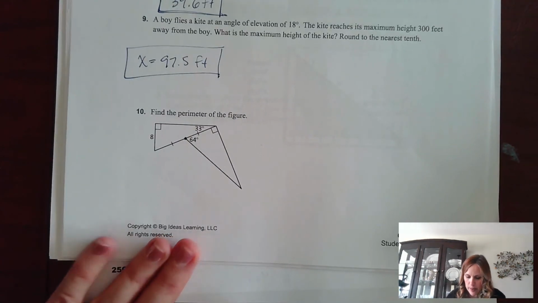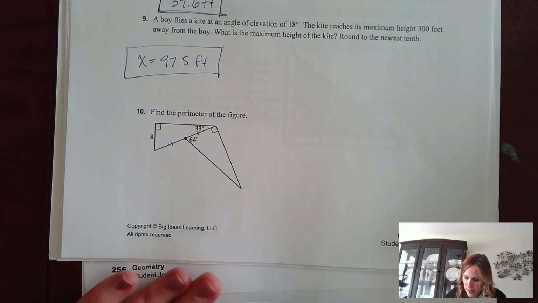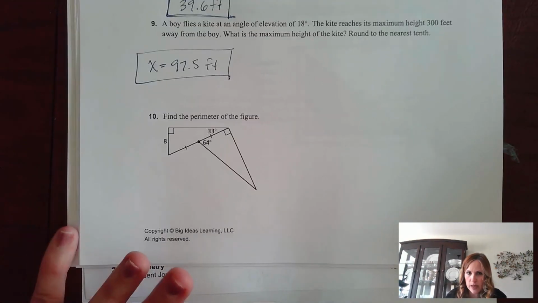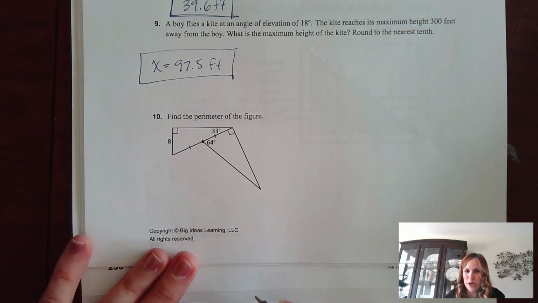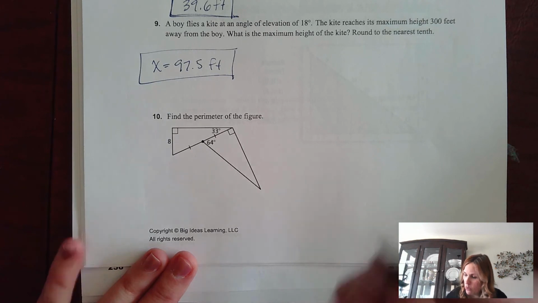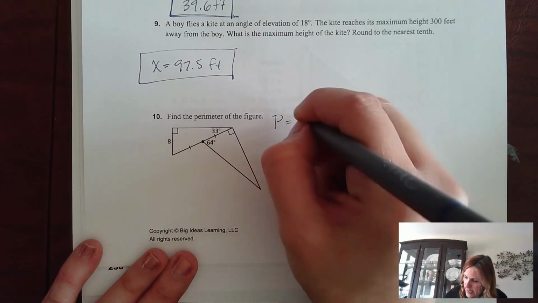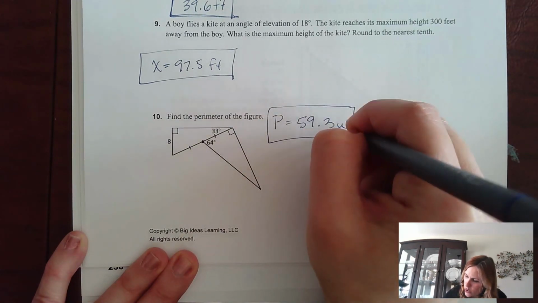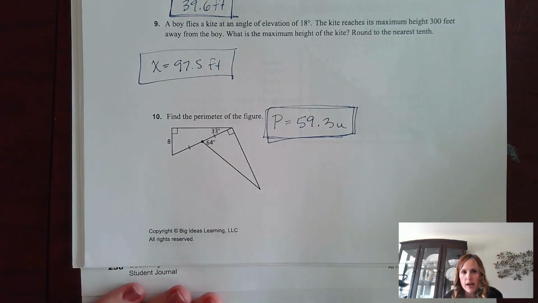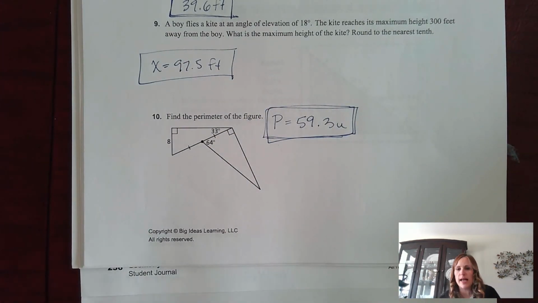And then number 10 was probably the hardest. I did a lot of Pythagorean theorem and a lot of tangent ratios, but even if you didn't get this answer, I'd like you to see if you can come up with the right answer now that you know it. So the perimeter I got in decimal form is 59.3 units. So try this one, okay? This is one that maybe we can go over in class because I think that would be a good one to go over. But if you can get the right answer, kudos to you.